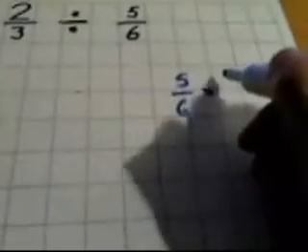Well, actually I'm going to have the fraction 6/5, what we call the reciprocal of 5/6. And the effect of this, if we multiply them together, multiply the top numbers together, we get 30. Multiply the bottom numbers together, we also get 30. So 30 divided by 30 gives us 1.